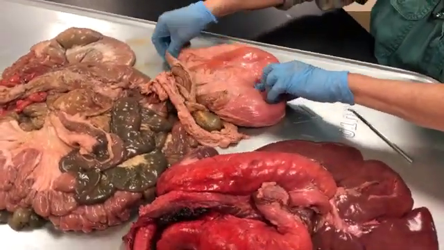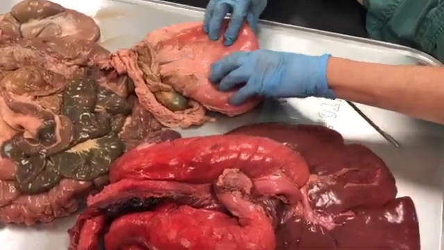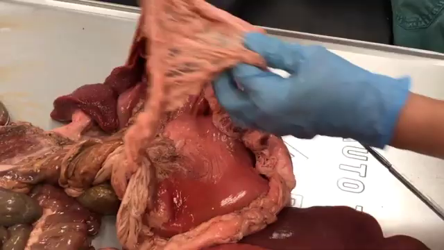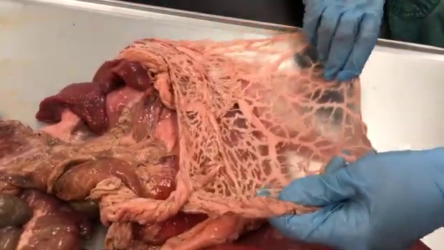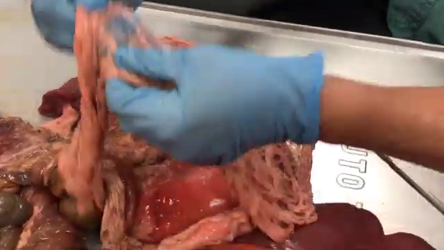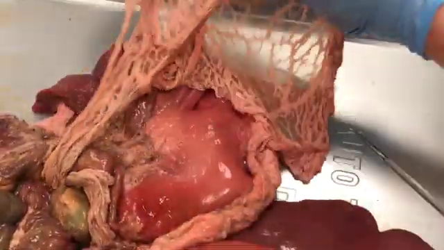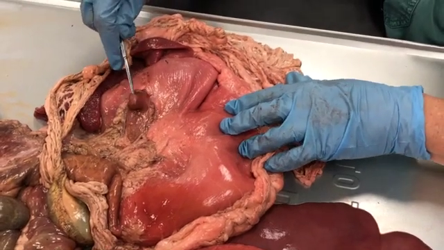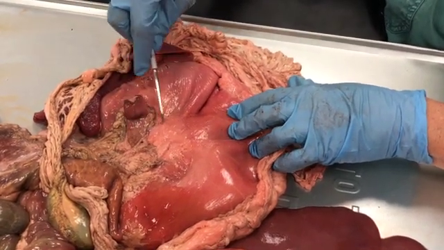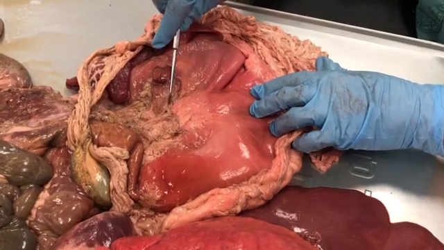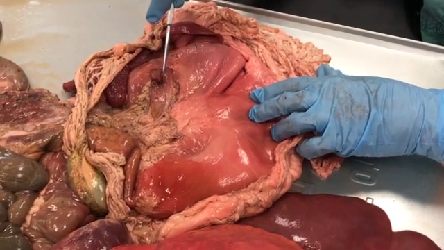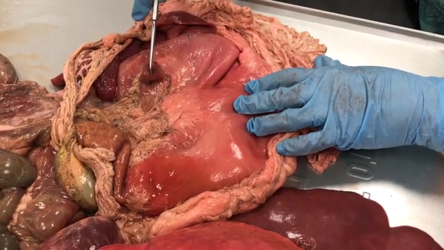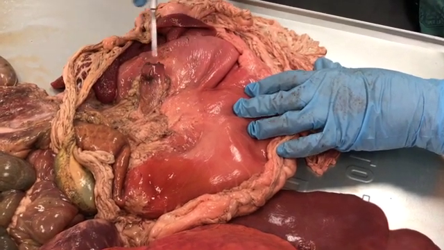So this is your stomach. All right, I'm going to turn it this way. This is your greater omentum. Make sure you ask Dr. Lipscomb about that in class. Here is the very inferior end of the esophagus going into the stomach. So this is your gastroesophageal junction. You will look at this under the scope in histology, seeing stratified squamous going into simple columnar.